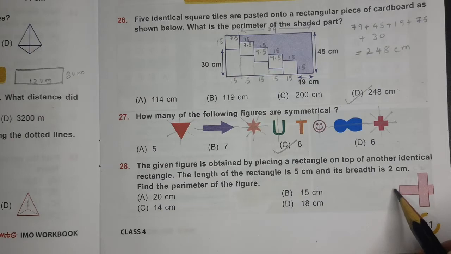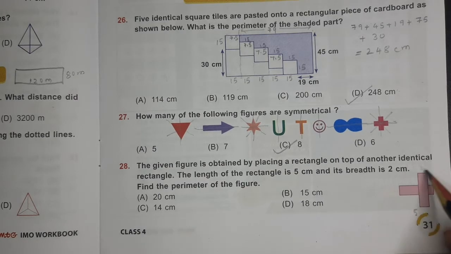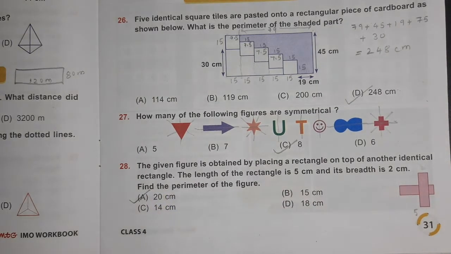So this is going to be 5 over here. Similarly, here also it will be 5. This whole thing will also be 5, and this whole thing will also be 5. So ultimately the perimeter of this particular figure will be 5 plus 5 plus 5 plus 5, that will be 20. So which is option A.